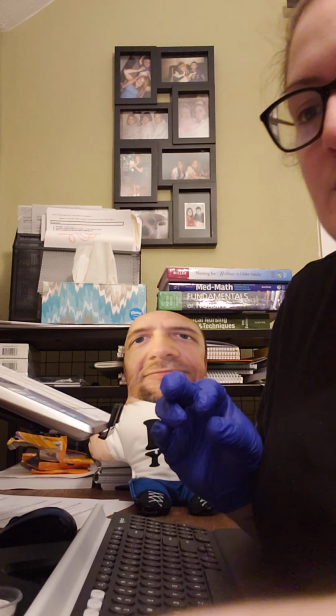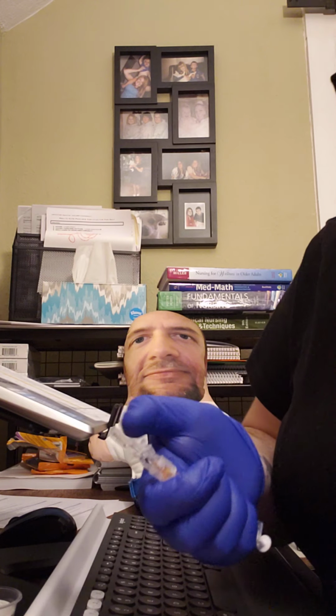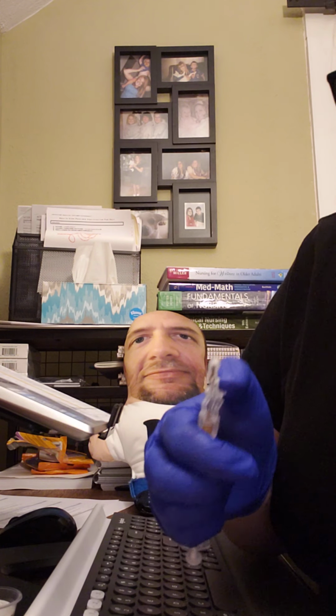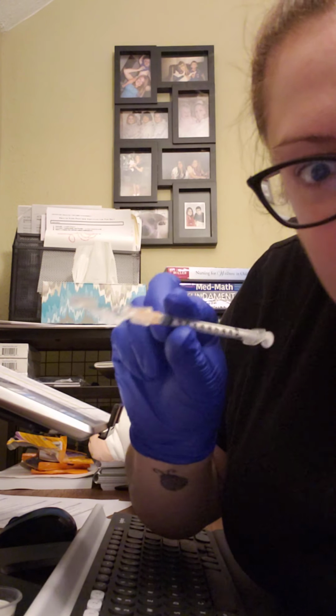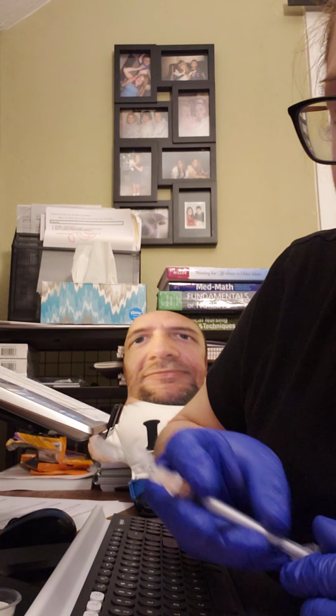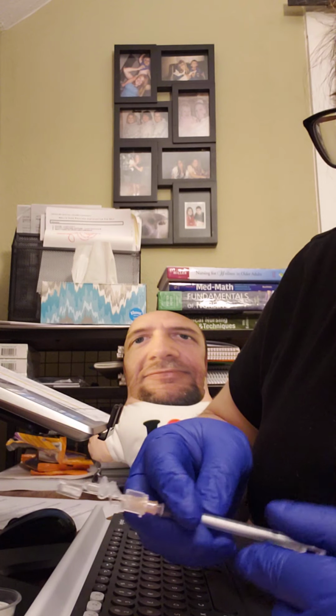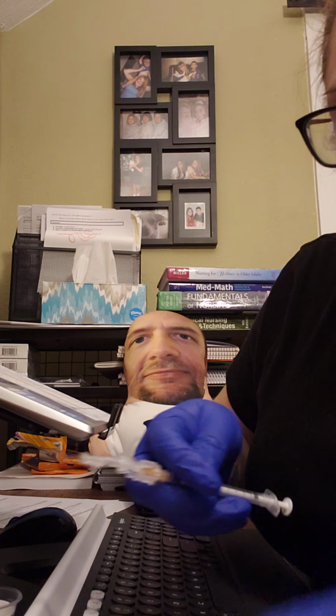For these, I'm going to use this again, and I'm not going to pull that safety back down because that is unsafe. But I will use this. I did show you how to draw up the medication. Again, label it with the medication and the dose that it is. Pick the site that you want to go.